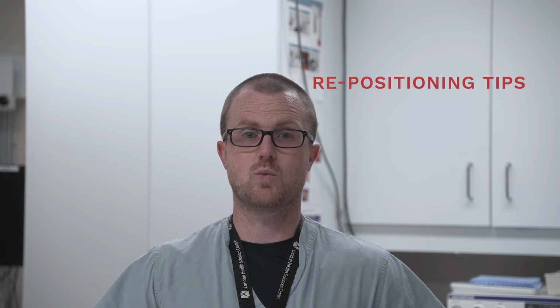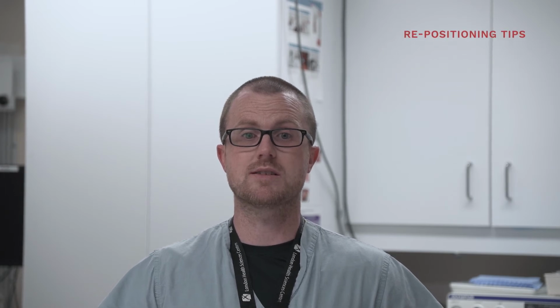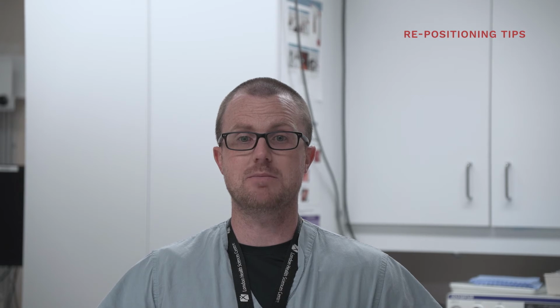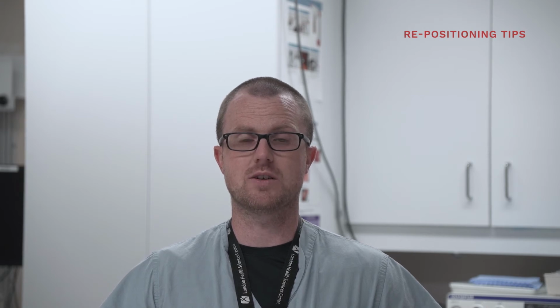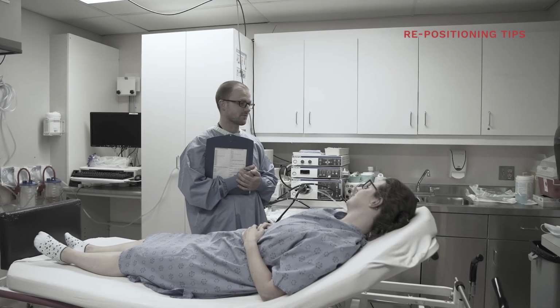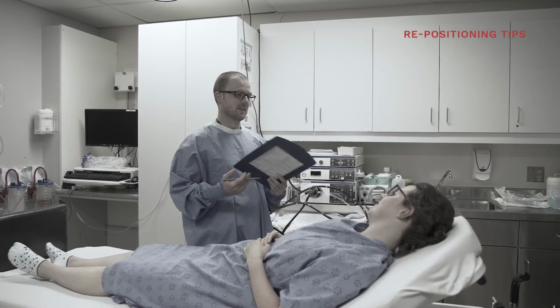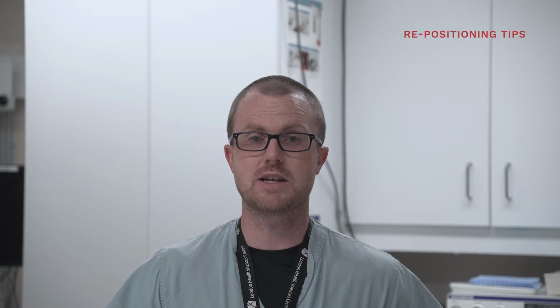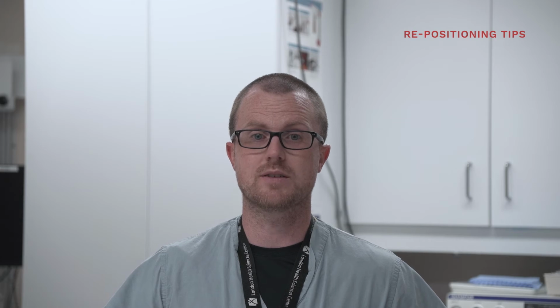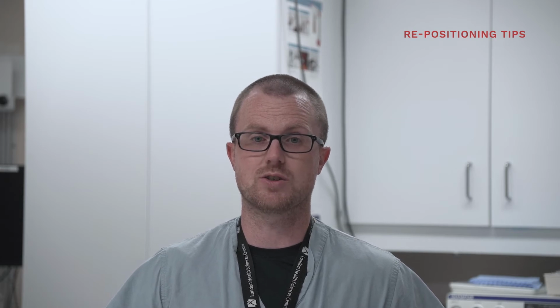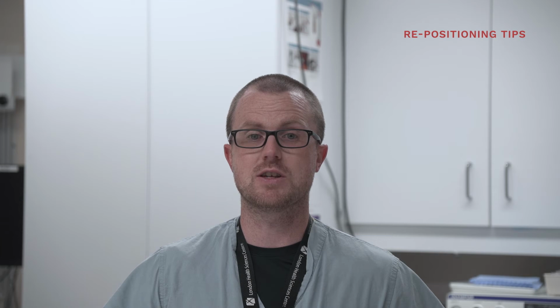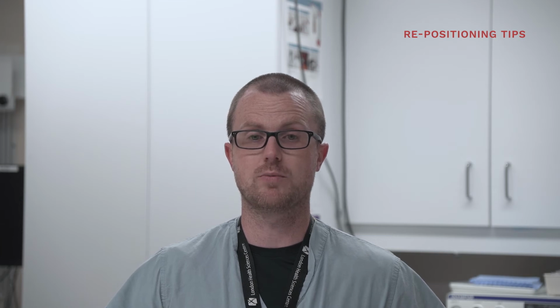Repositioning your patient while maintaining your scope position is a skill unto itself, but can be done efficiently when the tips shown here are followed. Repositioning the patient is of course easiest with either a minimally or unsedated patient who is able to cooperate and move themselves with appropriate instruction. If deeper sedation is being used, a slider pad may be helpful.